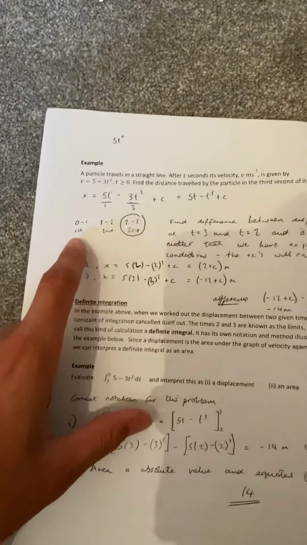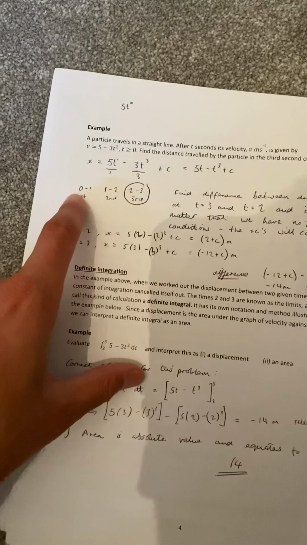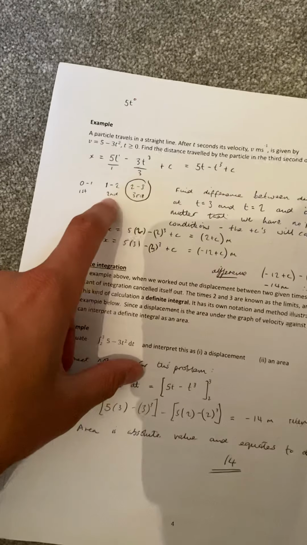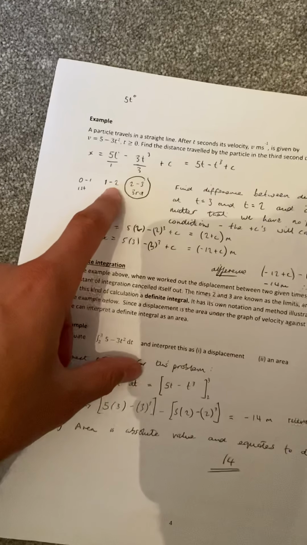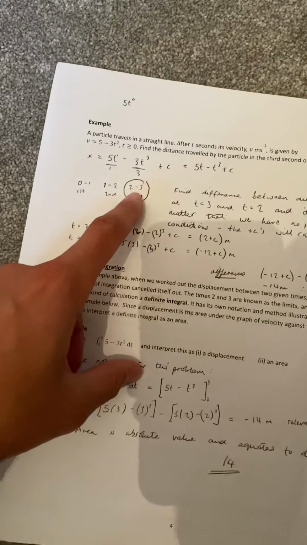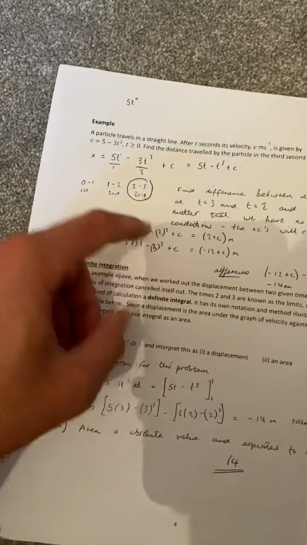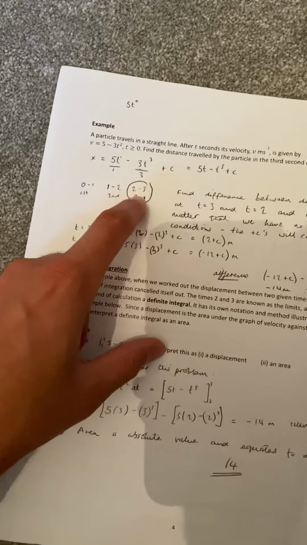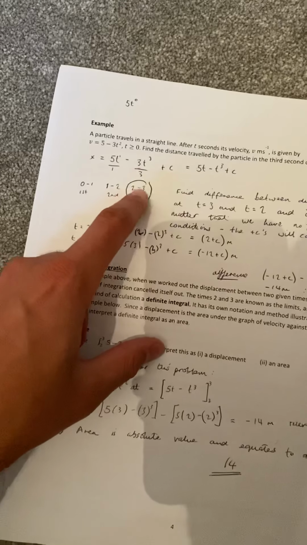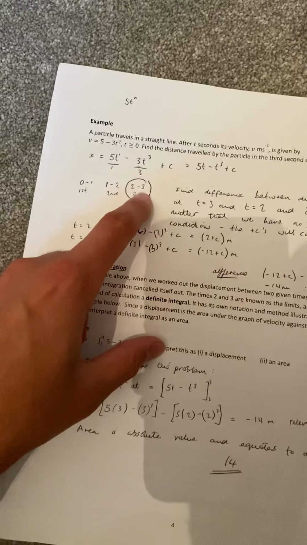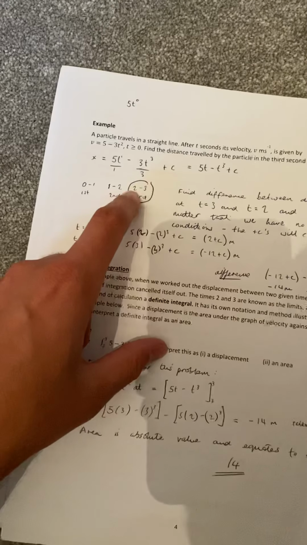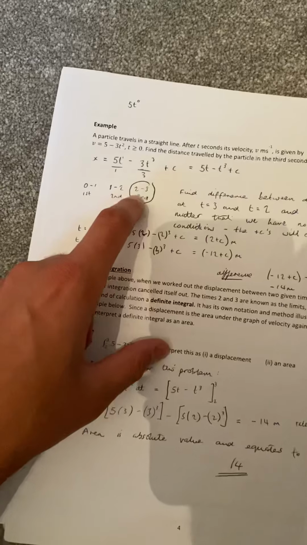So the first second of its motion is between 0 and 1 seconds, the second second is between 1 and 2 seconds, and the third is between 2 and 3 seconds. So I need to be clever and think, well, the distance travelled in that interval, 2 to 3 seconds, will be its displacement at 3 seconds, take away its displacement at 2 seconds.